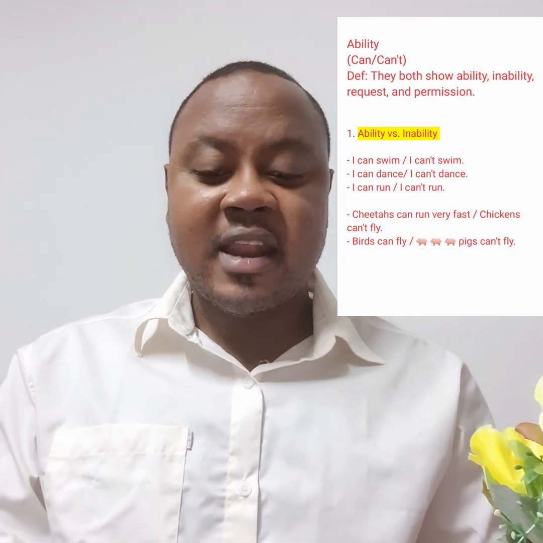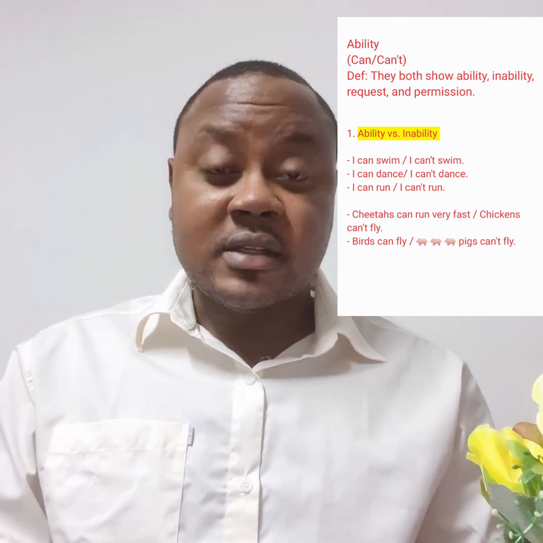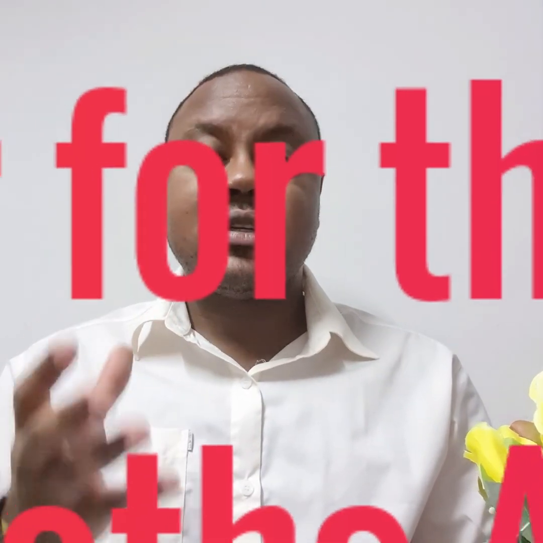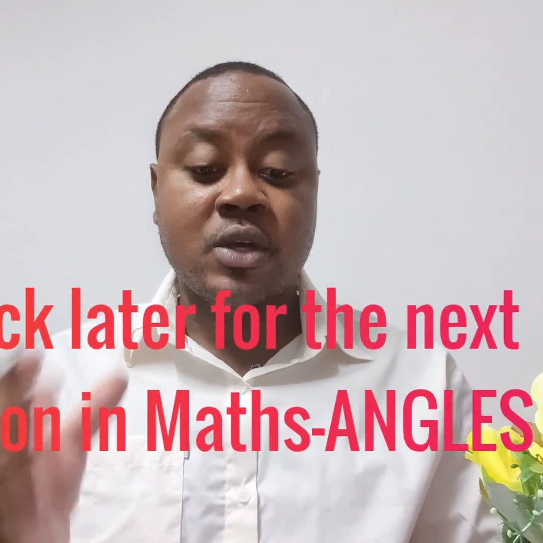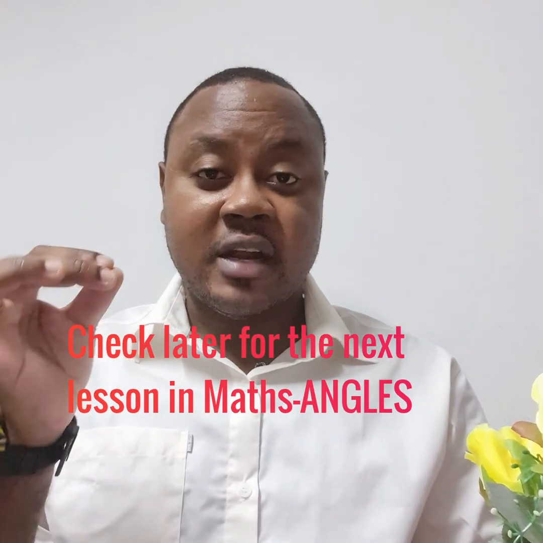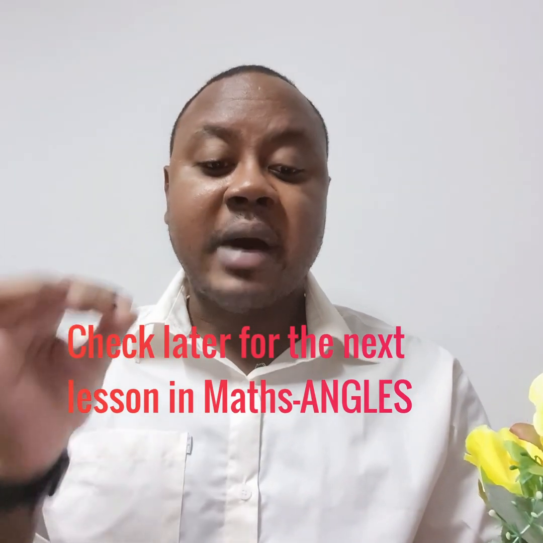Remember, can and can't are words that can be used to show ability, inability, request, and permission. These two words are usually used with pronouns. Pronouns here are words that are used in place of nouns. If you can quickly recall, nouns could be a name of a person, place, or thing. So if we think of pronouns, we are looking at personal pronouns, which can be I, me, mine, she, he, it, we, and us. I hope you get that clearly.